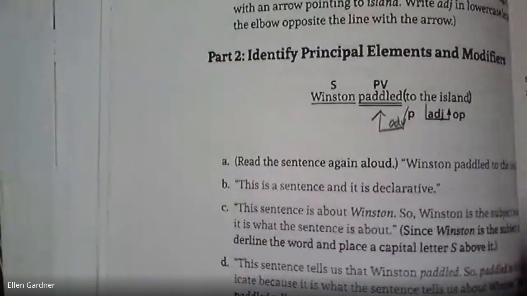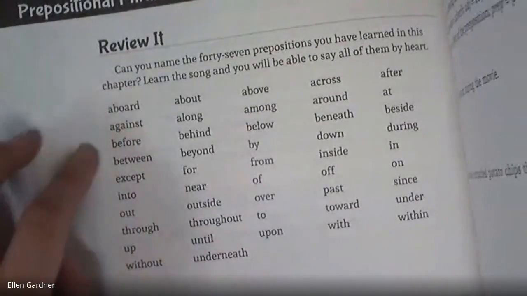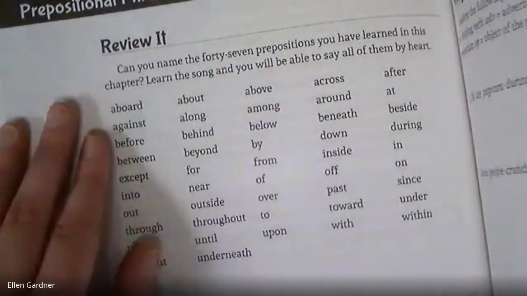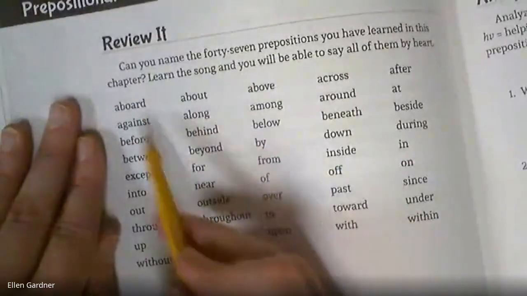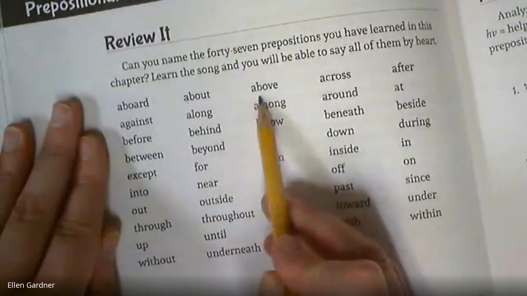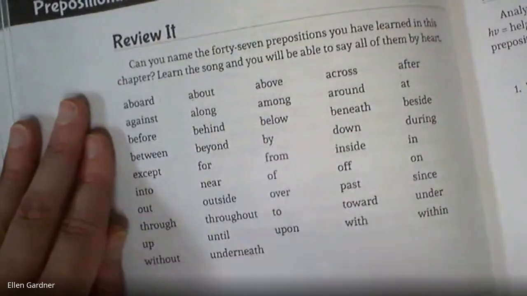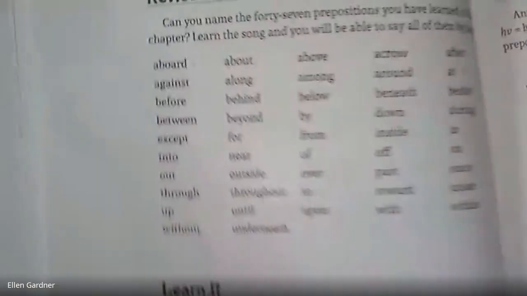We'll do this more on Thursday's lesson as we review these prepositions. Eventually you'll have these memorized. I challenge you to memorize them as quickly as possible. The song really helps with this. Remember, aboard, about, above, across, after, against, along, among, around. Use the song to help you with that. Really get it stuck in your head. So we'll do a little bit more Thursday and then more on Friday as well, which is our first day back to normal class.